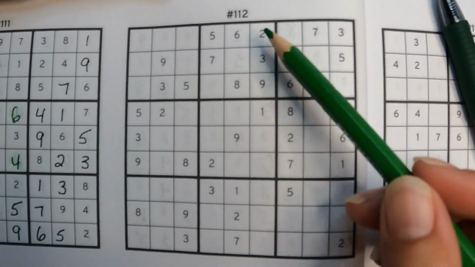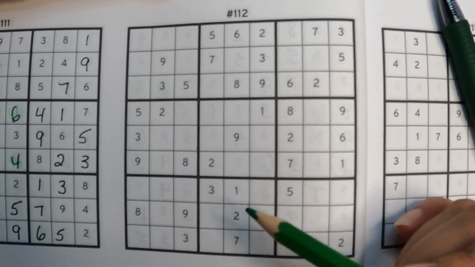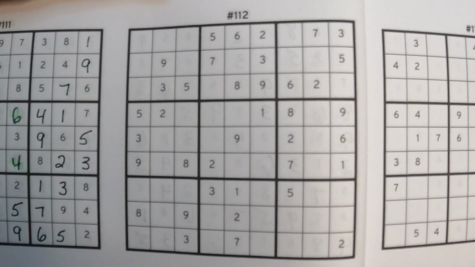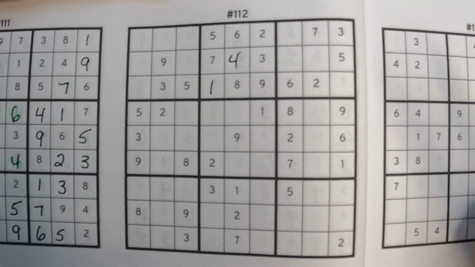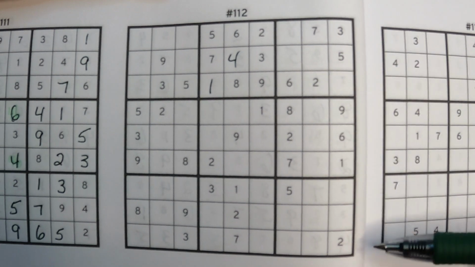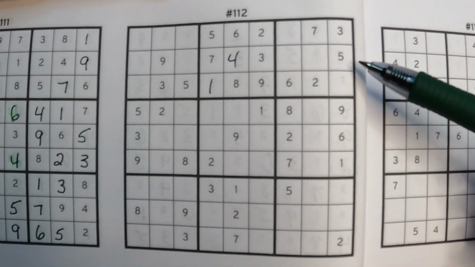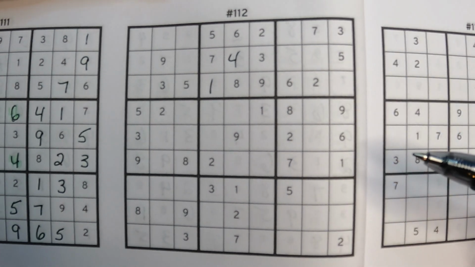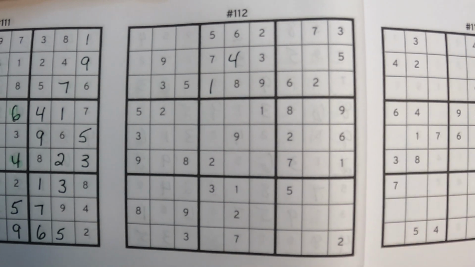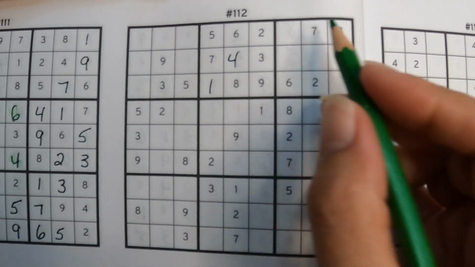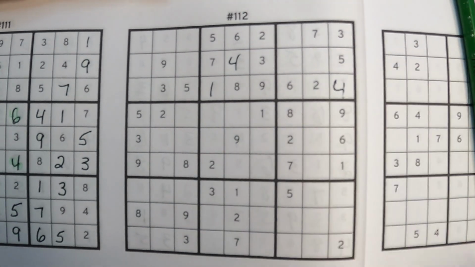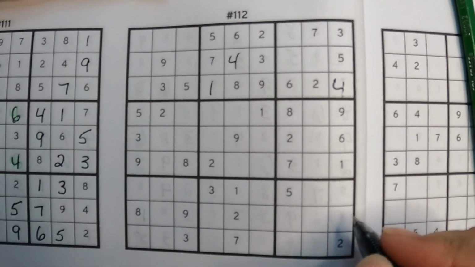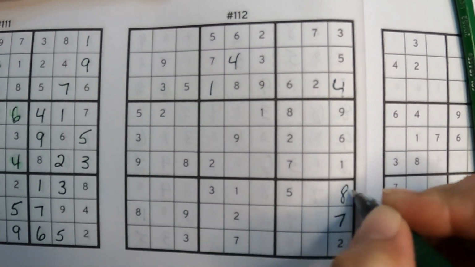Let's just start with this box here. Looks like we're missing a 1 and a 4. We've got a 1 there, so 4 and 1. If we look at this column, we're missing 4, 7, and 8. We've got an 8 there, up, and a 7 there. So this is our 4. We've got an 8 here, so 7, 8.